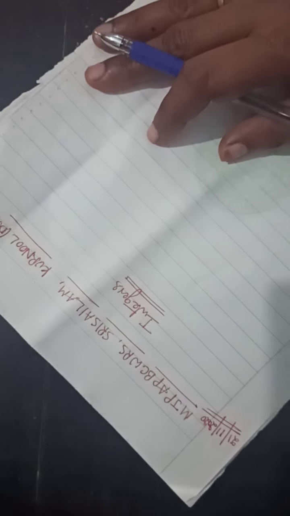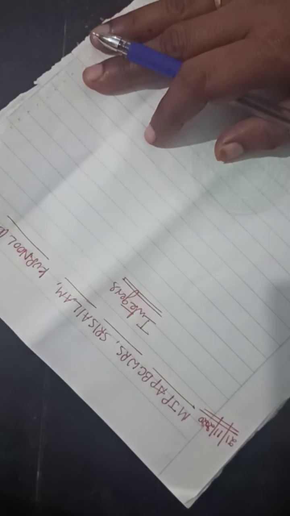Okay, first of all we have one doubt. What is an integer? Integer means the collection of positive numbers, negative numbers and 0.